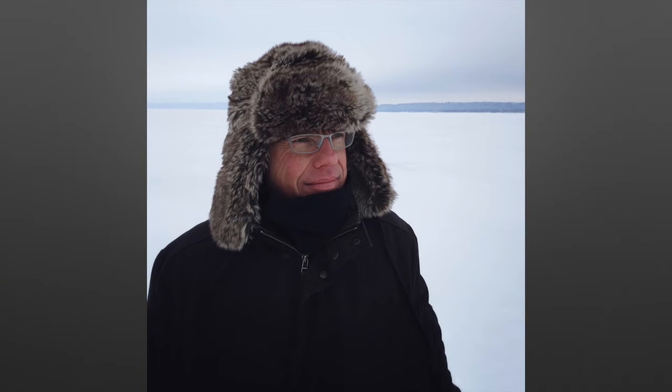Let's take a look at some photos that use soft light. This first photo here is a portrait of a man. You can see it's shot on a winter day, and it's very overcast.